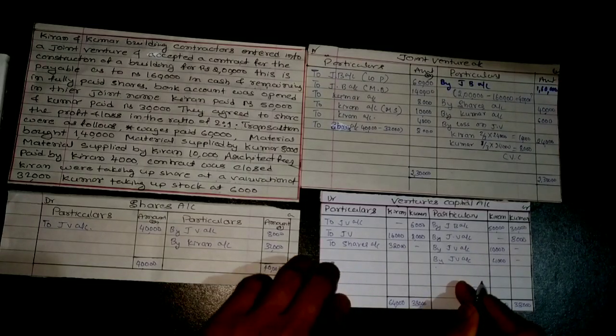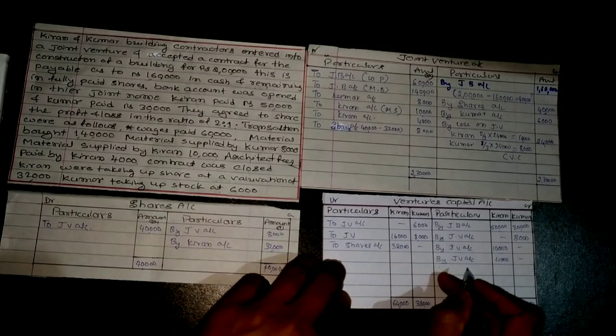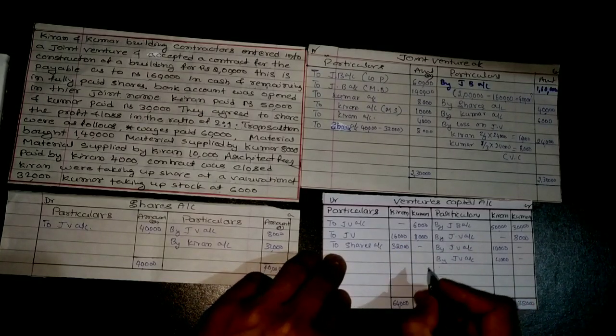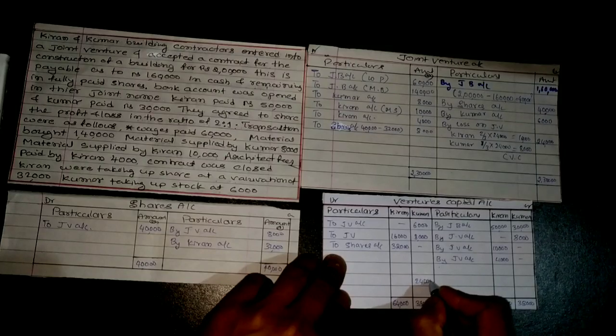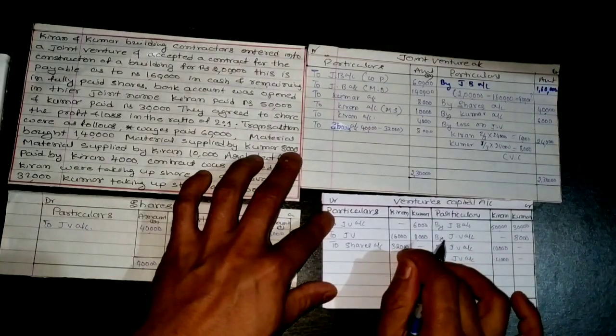So balance 38 minus 14,000, that is 24,000, and 64,000 minus 32,000 and 16,000.